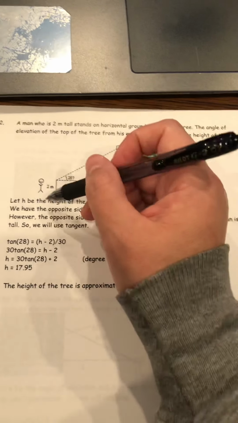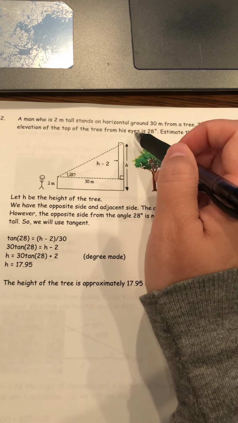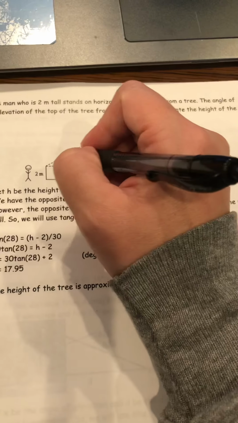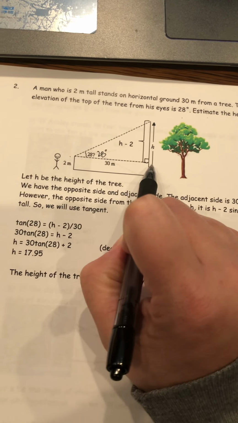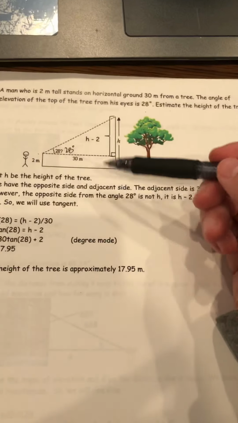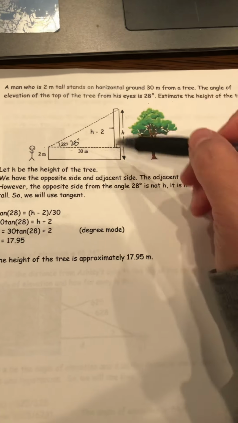Okay, so here's the man. He's 2 meters tall, and from his eyes to the top of the tree, the angle of elevation is 28. That should be 28 degrees. It didn't like that degree symbol, I guess. And we're 30 meters away from the tree. So we're going to say H is the height of the tree again, right?